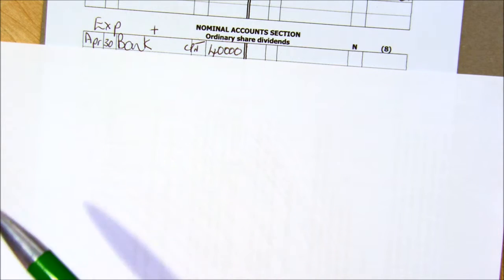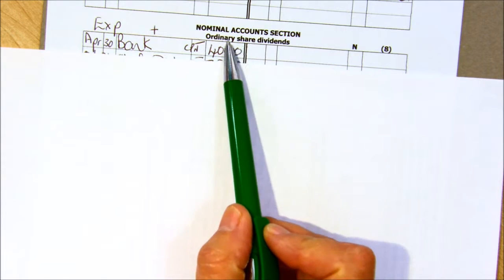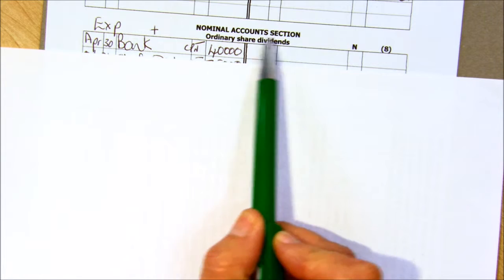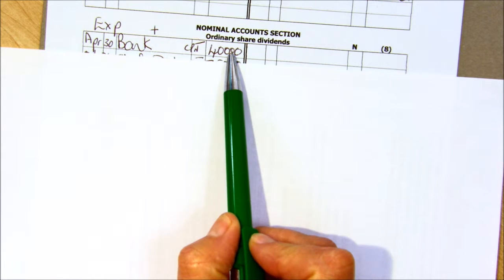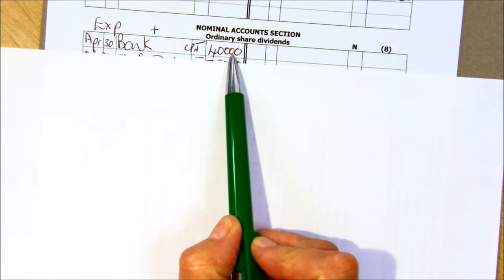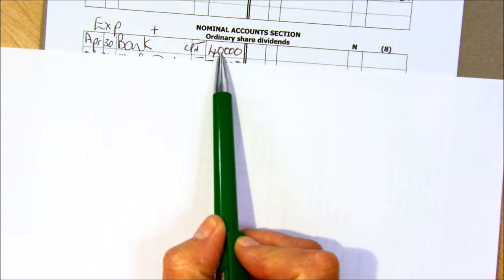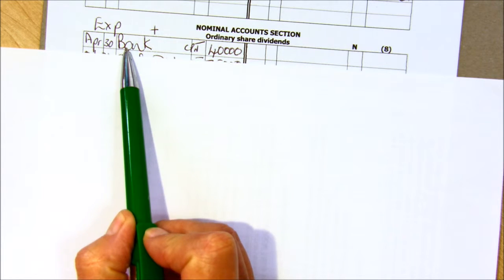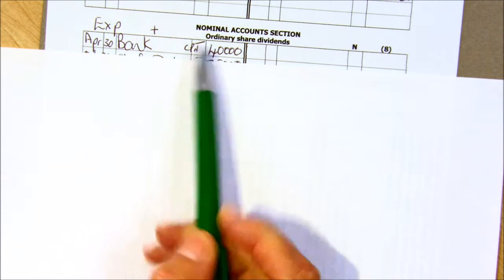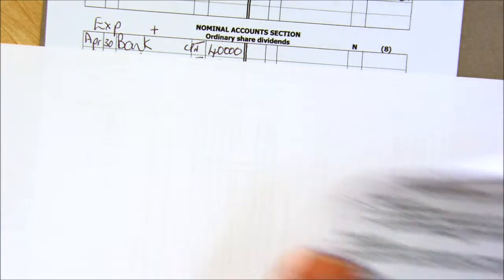So now, if we look at the recording of that, our ordinary share dividends, our expense, we record 40,000. That's the 50,000 times the 80 cents, 0.8 when you multiply. And because these dividends were paid, the double entry will be bank, and it comes out of the cash payments journal.